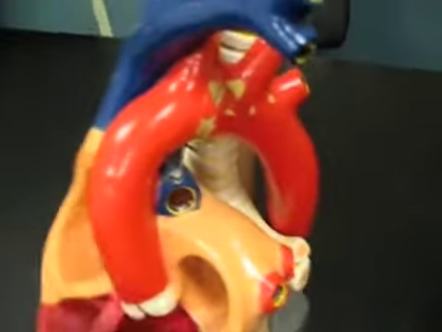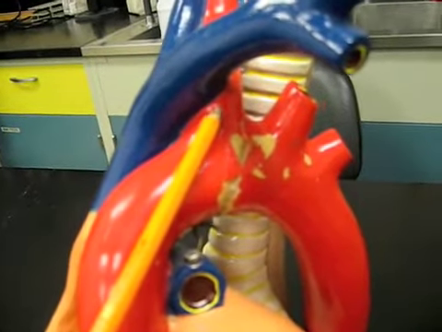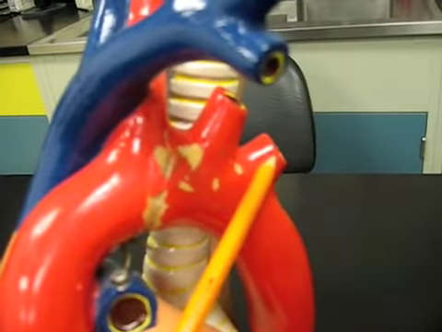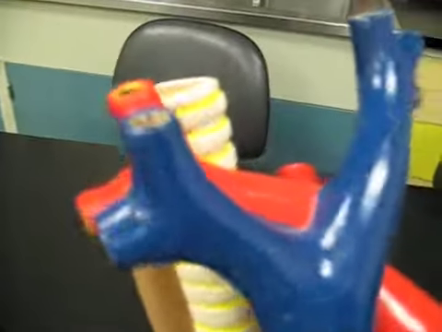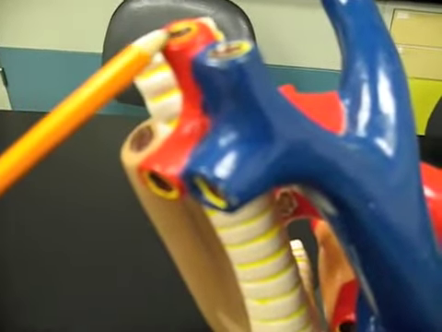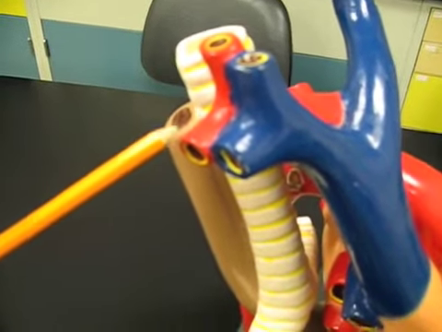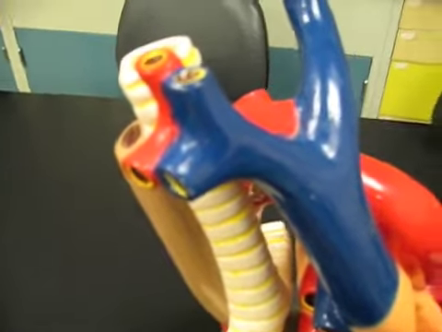You can also see the aortic arch and the three branches off the aortic arch. You have the first one, brachiocephalic trunk, the left common carotid, and the left subclavian artery. This brachiocephalic trunk, if you turn it this way, again branches into the right common carotid and the right subclavian. So these are both subclavian, artery and vein.